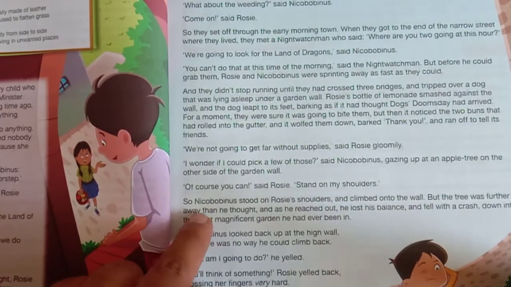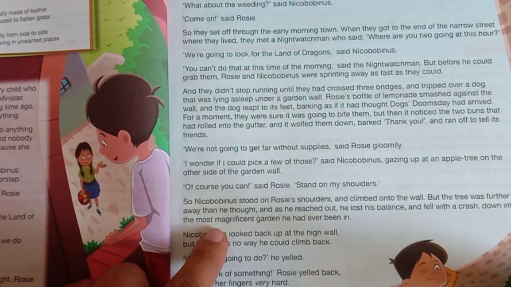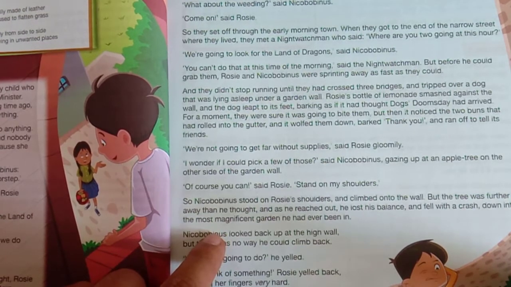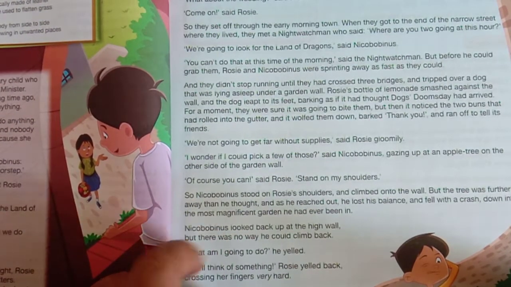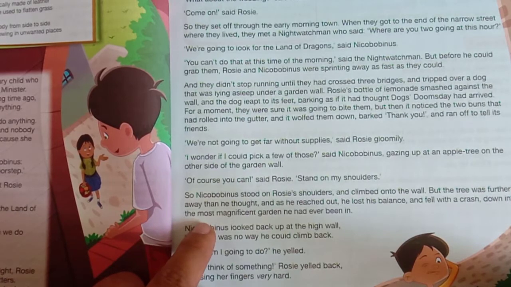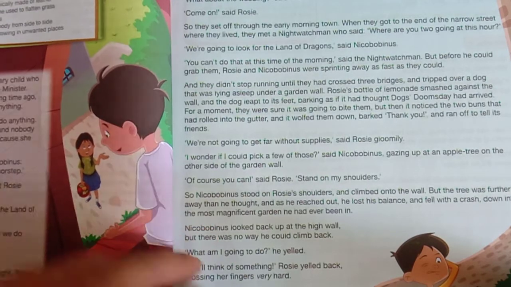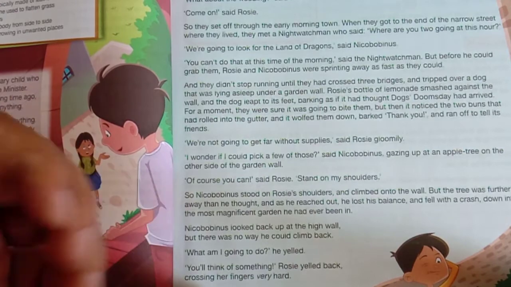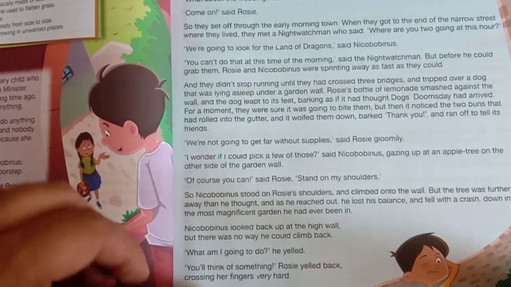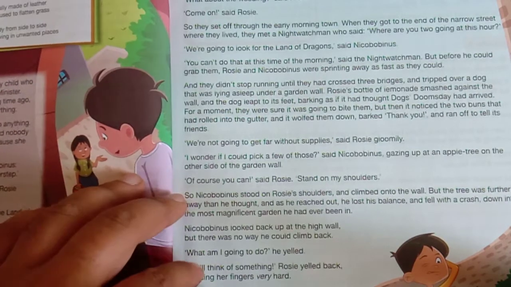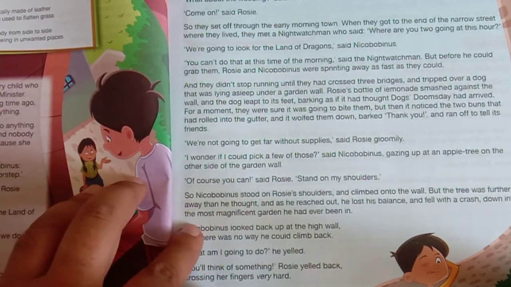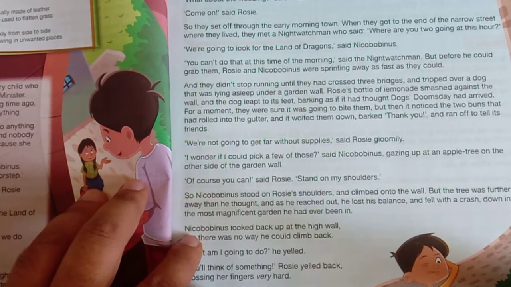So Nicobobinus stood on Rosie's shoulder and climbed onto the wall. He climbed on the shoulders of Rosie, and he tried climbing over the wall. But the tree was further away than he thought, and as he reached out, he lost his balance. So while he was standing on Rosie's shoulder, he found that the tree was very far away, and as he was trying to reach out to grab the apple, he lost his balance, and fell with a crash down into the most magnificent garden he had ever been in.